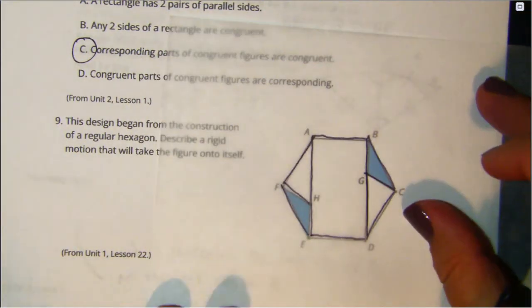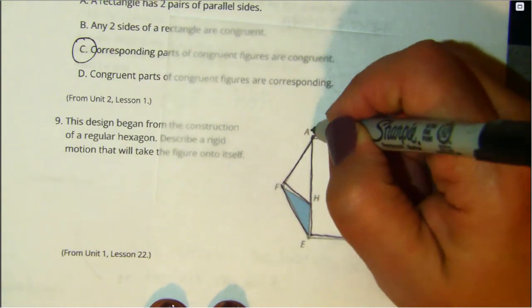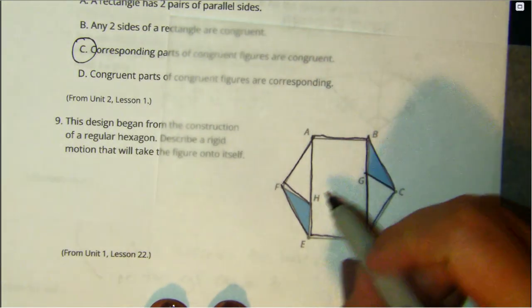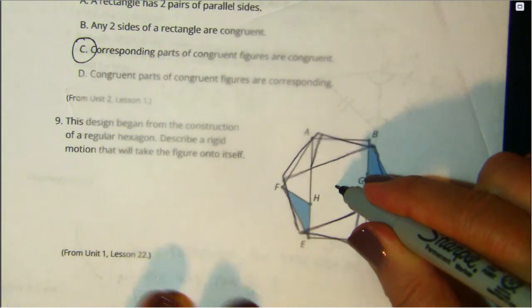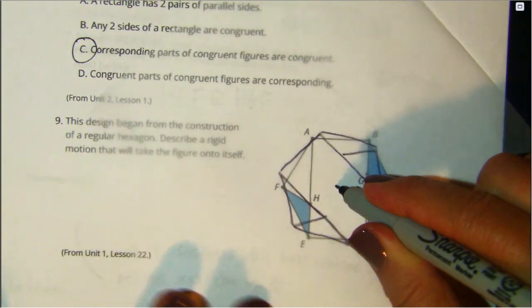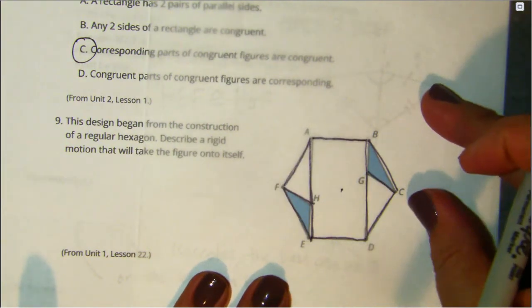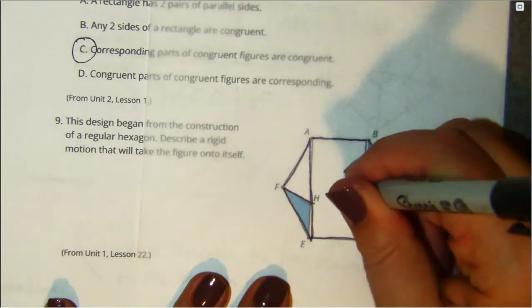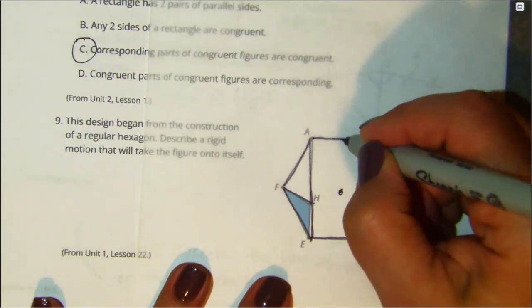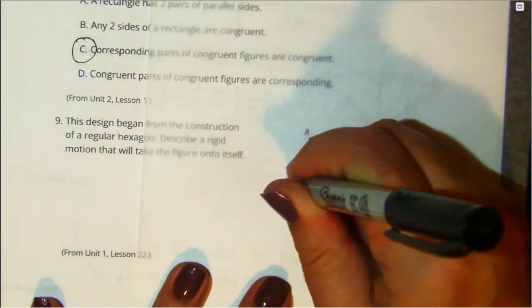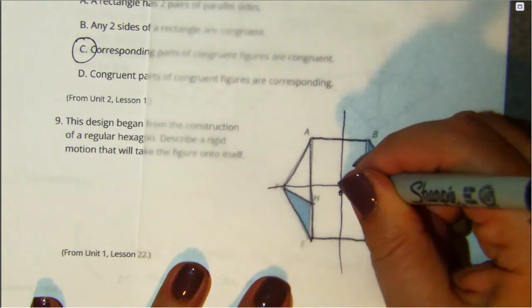So maybe we could rotate, right? Remember to find, we'll just estimate the center of the hexagon. Yes. So rotation of 180 degrees around the center of the hexagon. And if I wanted to find the center, I could do a better job. I could have gone like this, and like this. There, that's a better job.